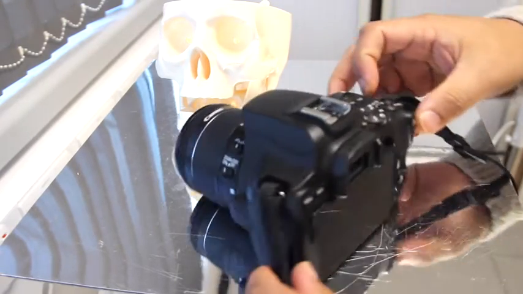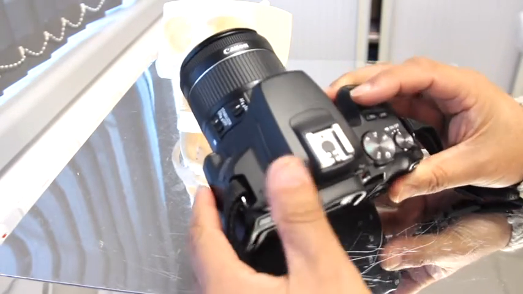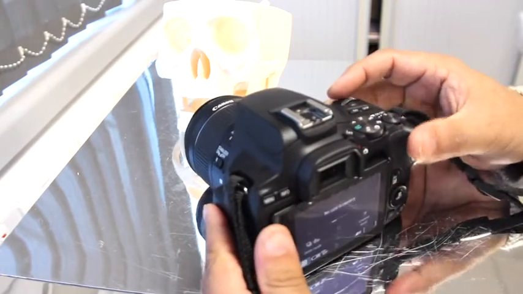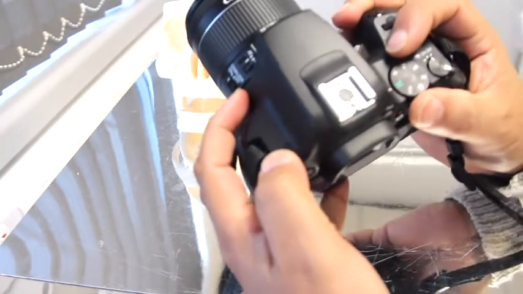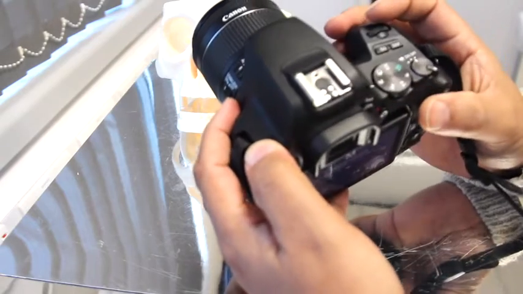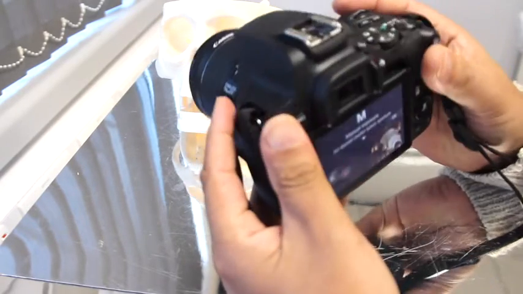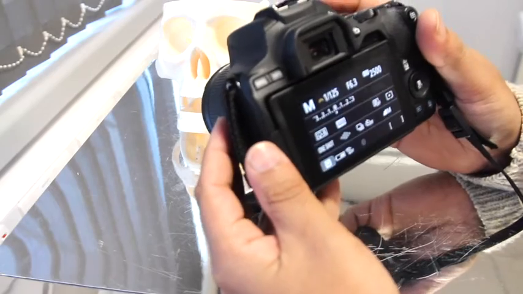To begin with, obviously you have to switch on your camera. Now this camera is already on, so what I'm going to do is go to my manual mode. You're going to go to manual mode because you're going to control specific settings on this camera.